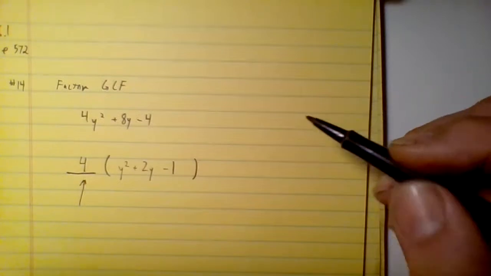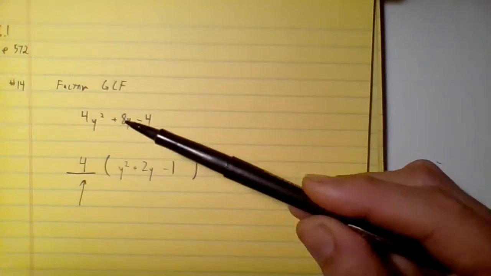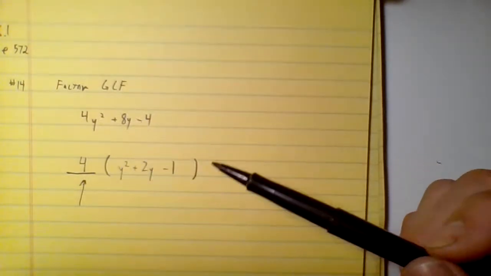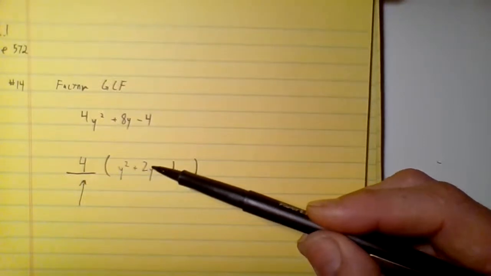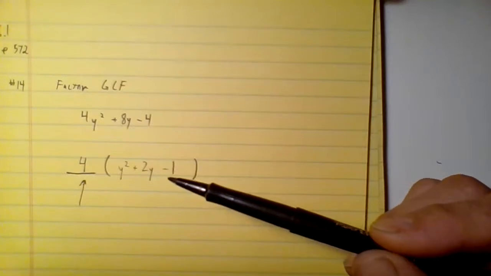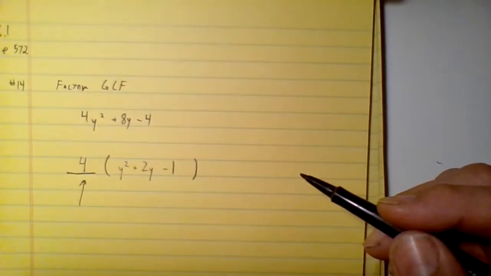Okay, so that was a short one, and it's pretty easy to distribute that back through and think about what it would multiply out to. You can make sure it comes out right. The other thing to make sure is that they don't have anything in common now. So what I pulled out really was as much as I could possibly pull out. It really was the greatest common factor.